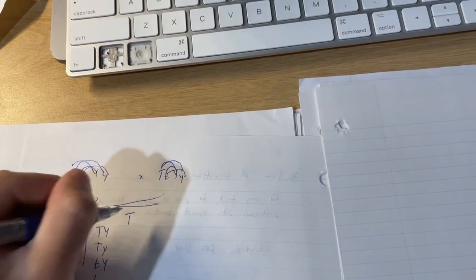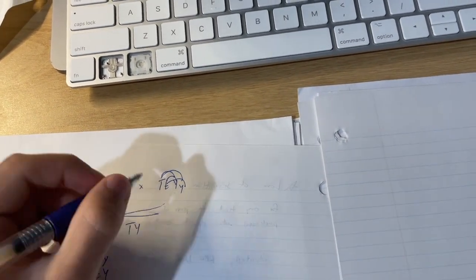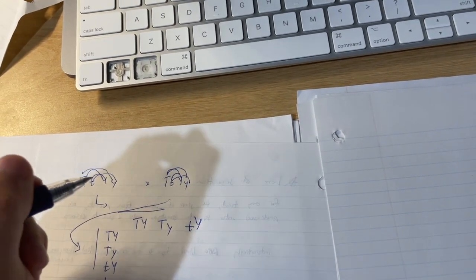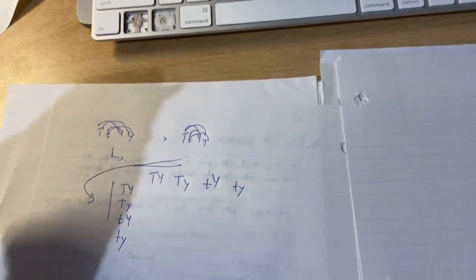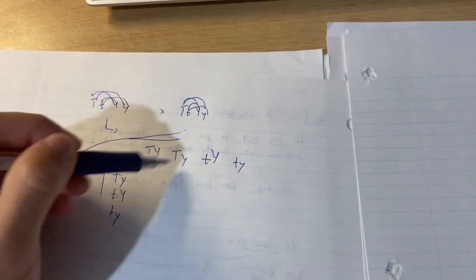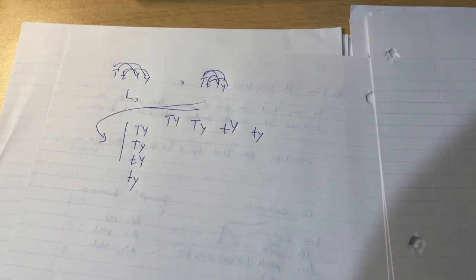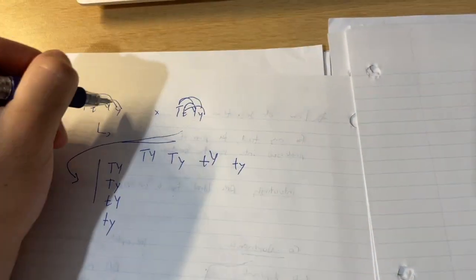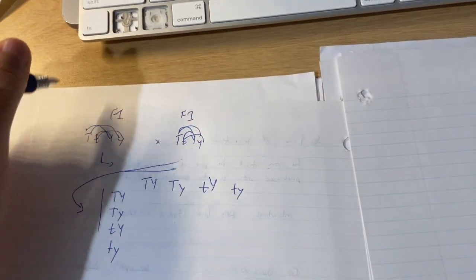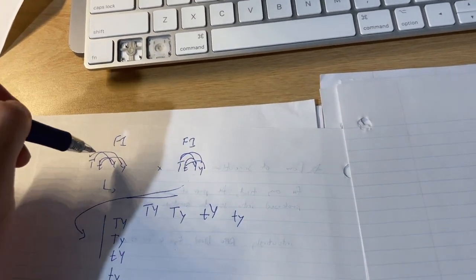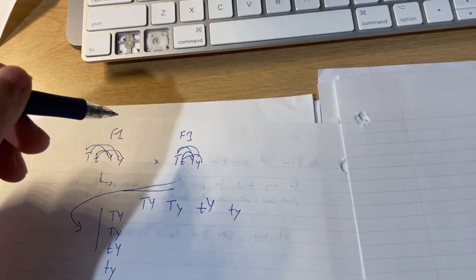So we end up getting this, and that. If you were to multiply all this out, you're going to get a certain ratio, and this is only when you have heterozygous F1. So this is an F1 right here, because it's the first cross of a homozygous recessive with a homozygous dominant. So these are considered your F1s.